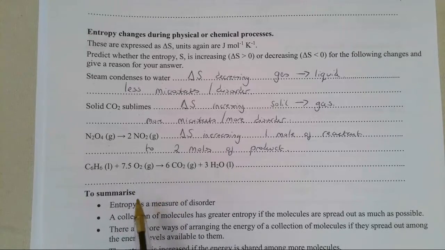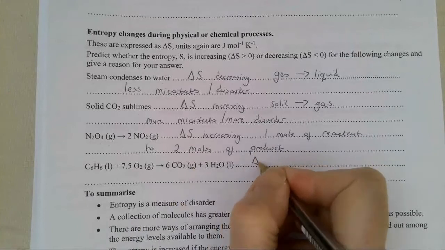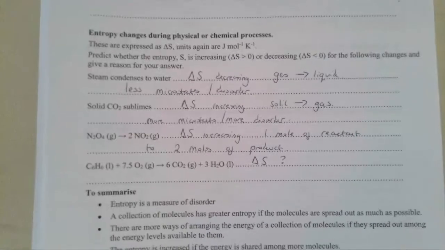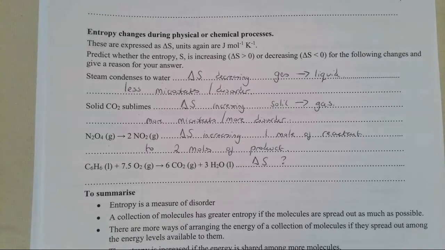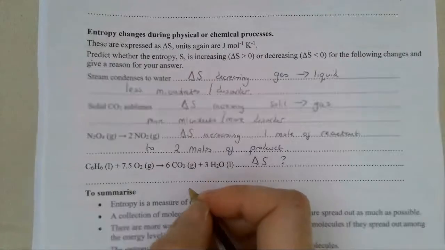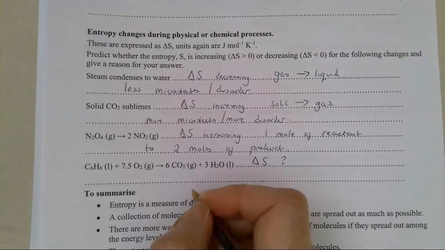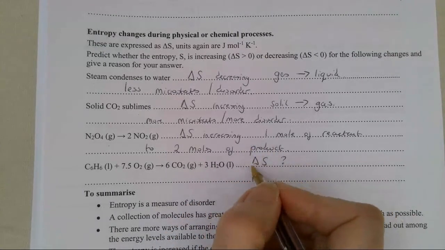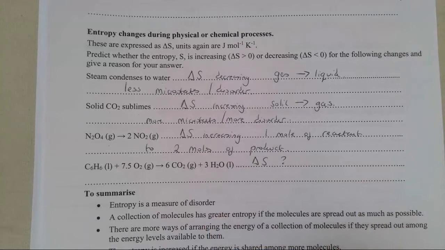So it's very, very difficult to actually work it out. So I'm just going to put delta S question mark because I'm not really sure what would happen. But as we're going to see in the next video, there are actually ways of calculating this. We're going to calculate how we can actually work out this delta S for my chemicals, my system, using my data book.